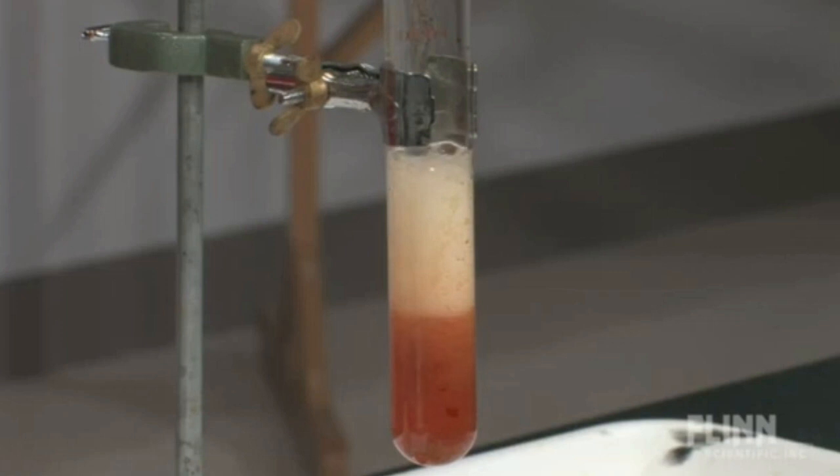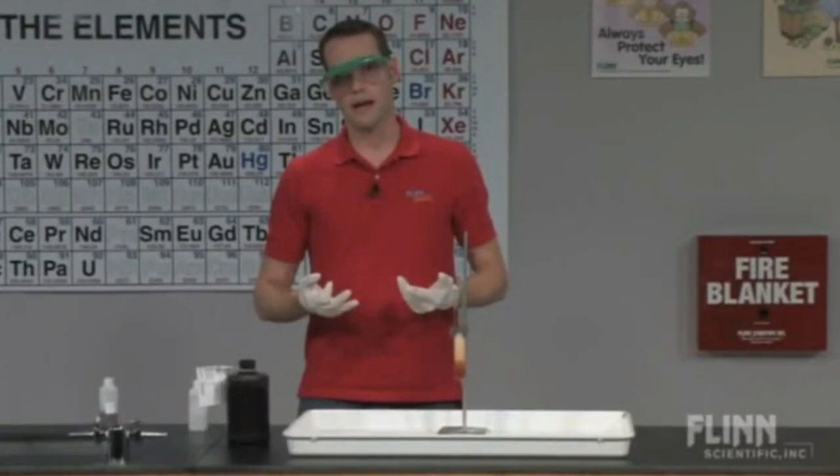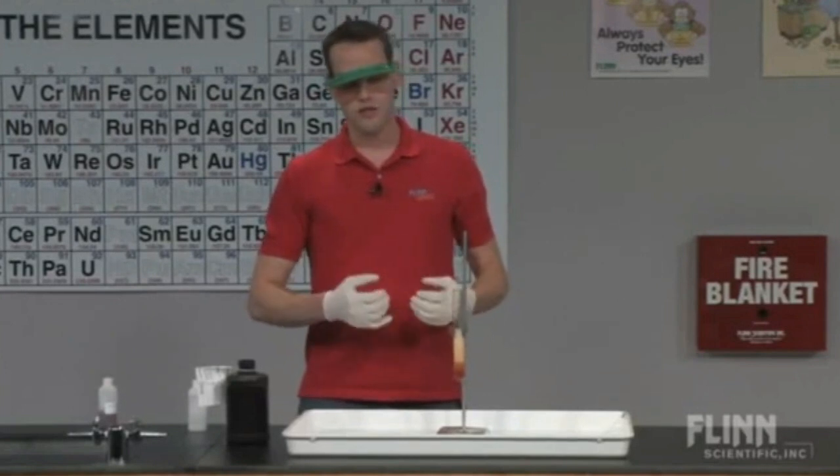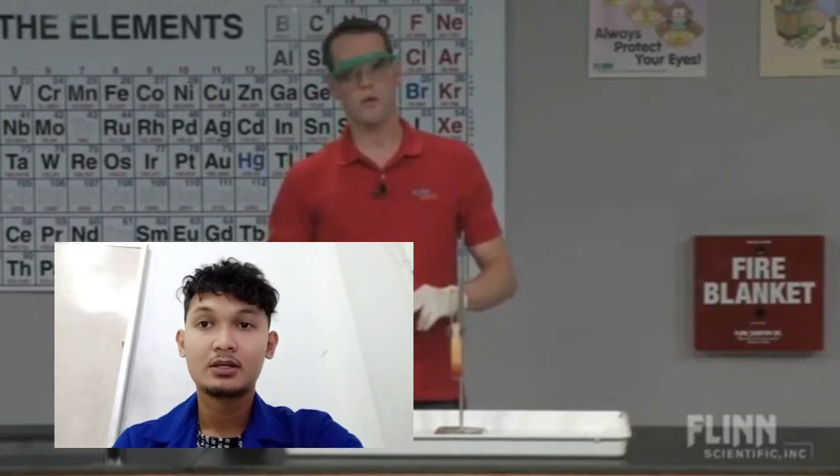So you can nicely show the demonstration of both catalysis and inhibition of a chemical reaction. It's a really nice one that I like for showing reaction intermediates, for showing the role of a catalyst.